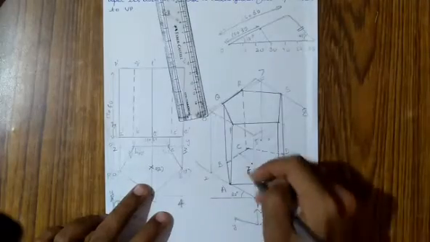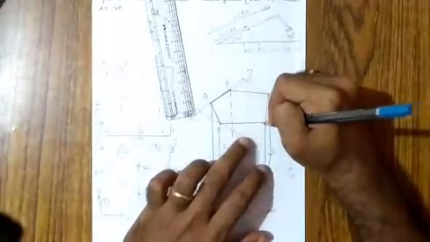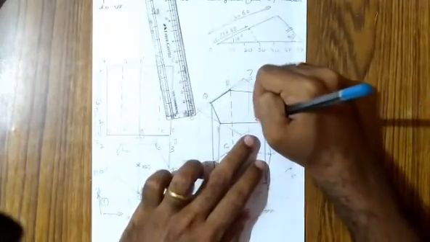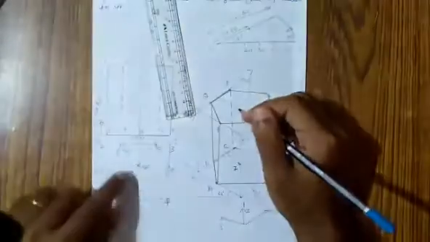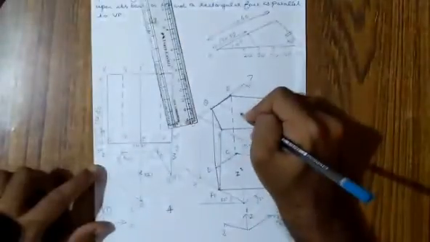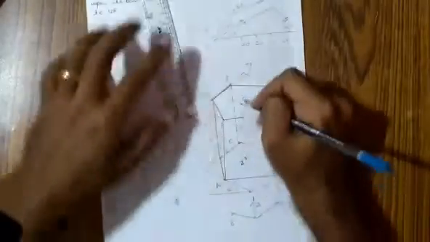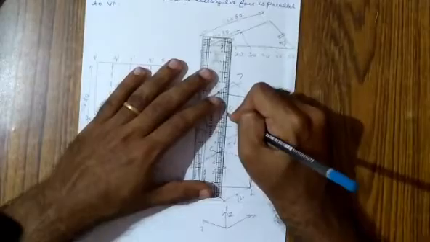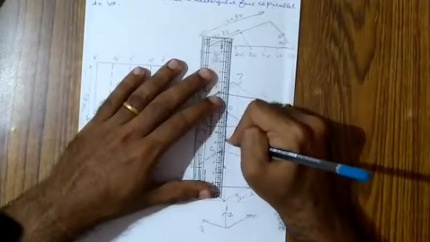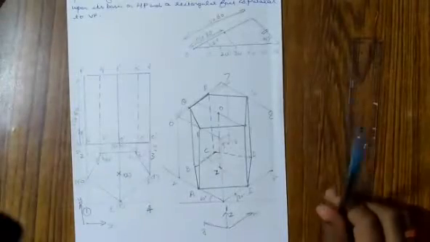Now apply the same procedure above for your point Z. You draw a line through T parallel to the Y axis. Get this distance from T to O and mark it over here. So this is going to be a point O. O and Z is the axis, so that is drawn using the chain line. Chain line is used to represent the axis.